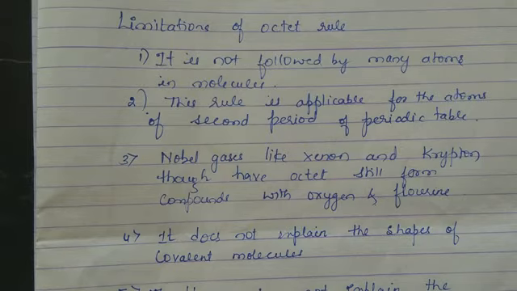Hello everyone. In the previous class you had learnt how to write the structure of Lewis molecules, the Lewis dot structure. In today's class we shall look into the drawbacks or limitations of the octet rule. Now this octet rule means it should have 8 electrons in the outermost shell and the atom or the molecule becomes very stable. So what are its limitations?